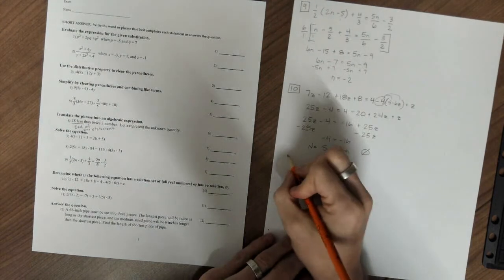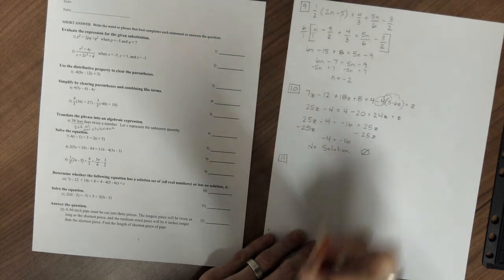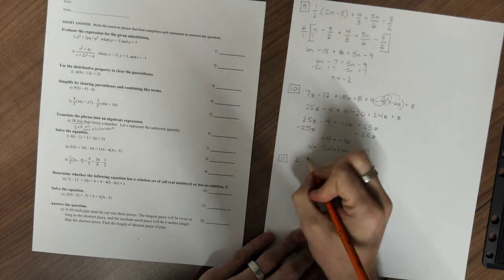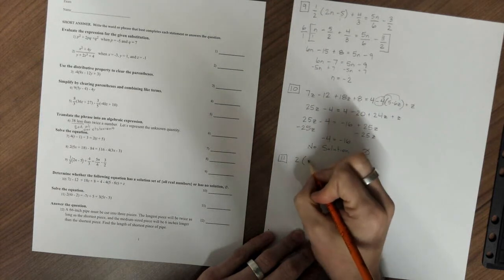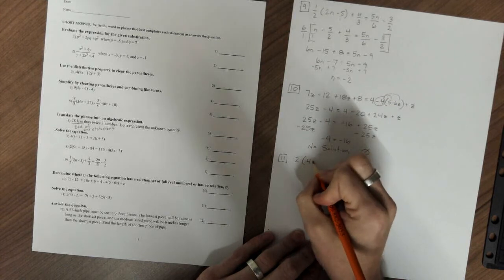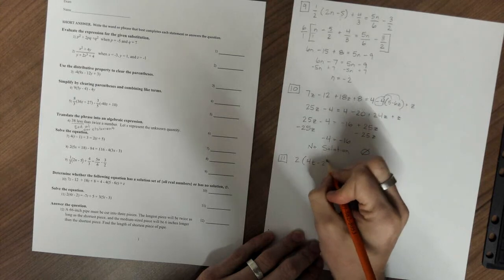Okay. Number 11. And to explain what that one is, it just means that there isn't any number that we could put in that would make this equation work.